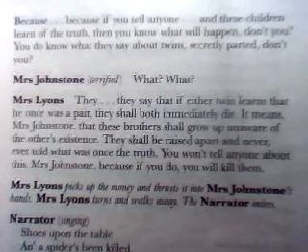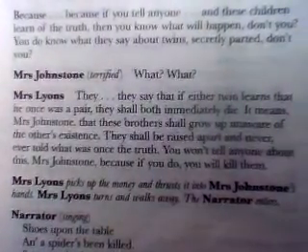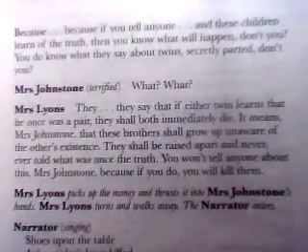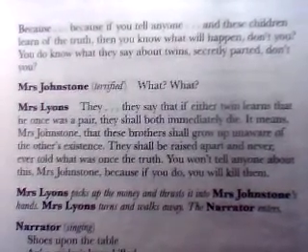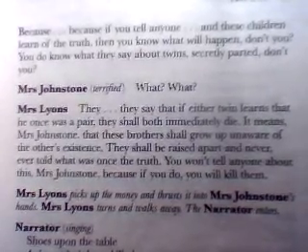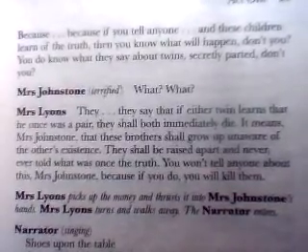But of course, there's a kind of dramatic irony here, because in playing God, as Mrs. Lyons does, in trying to contravene fate by taking this child from Mrs. Johnstone, she dooms herself to suffer too. And so, in tragic terms, this becomes a kind of foreshadowing.